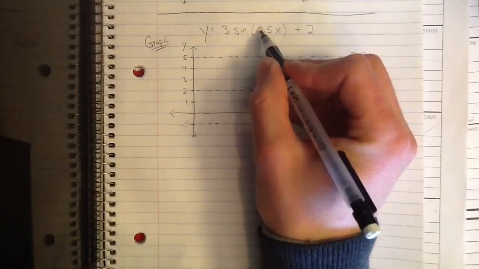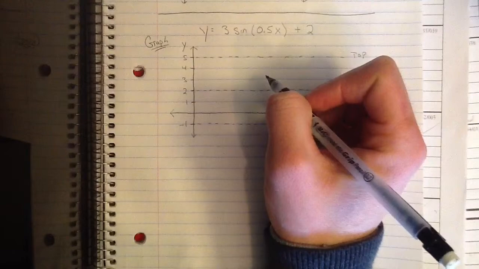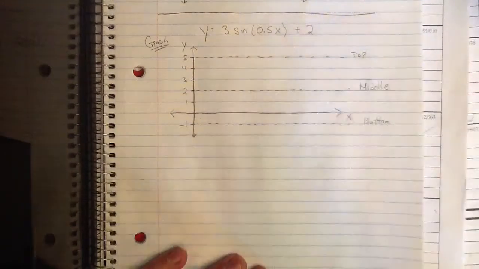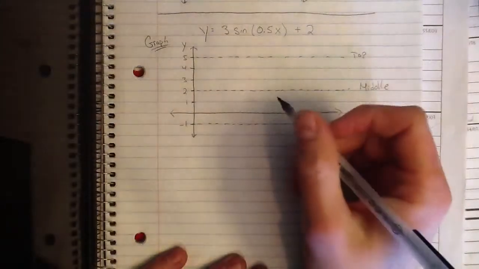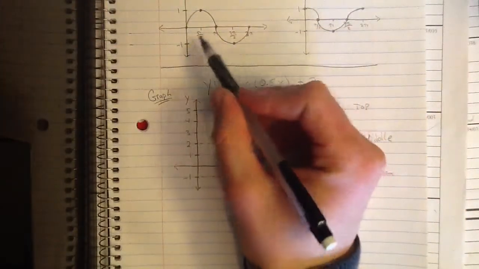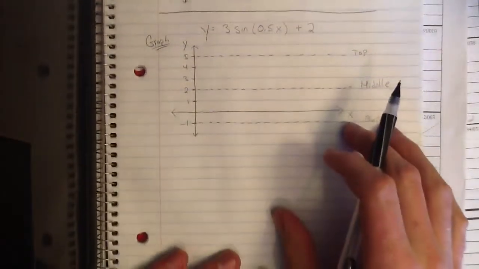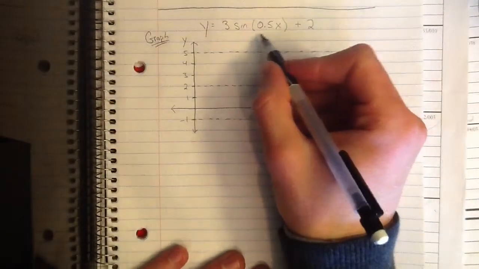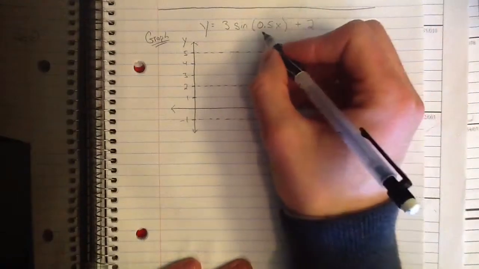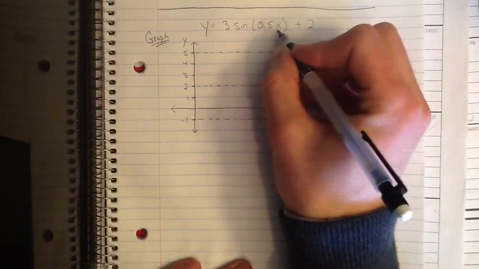Here we've got this 0.5x. And that's actually a period change. So in the original equations, these originals up here, it took a distance of 2 pi to complete one cycle. This 0.5x means that it's going to be changing that period. And instead of it being half as long, it's actually twice as long.